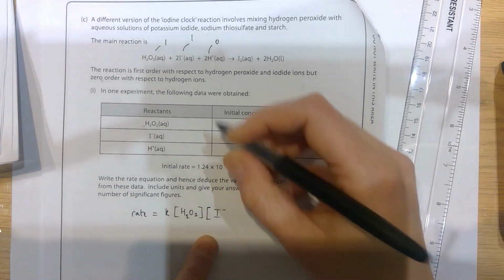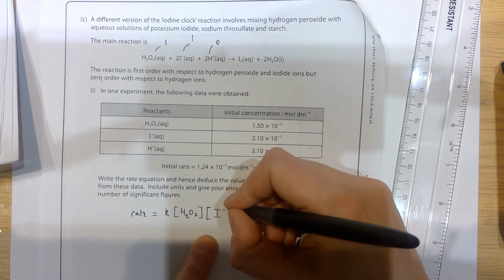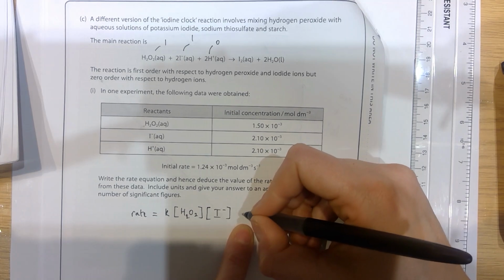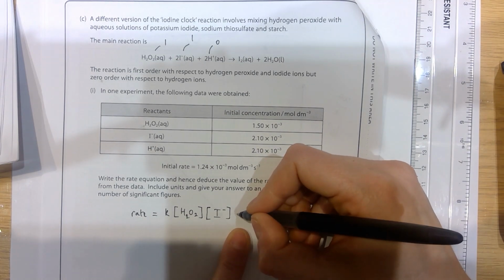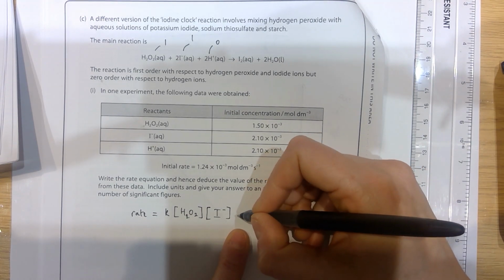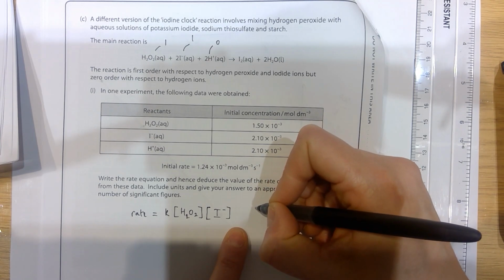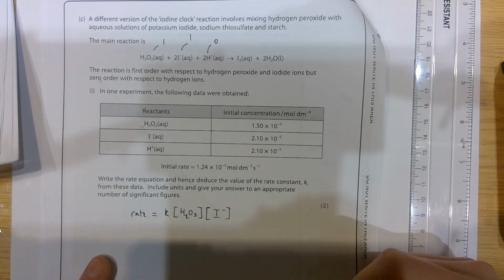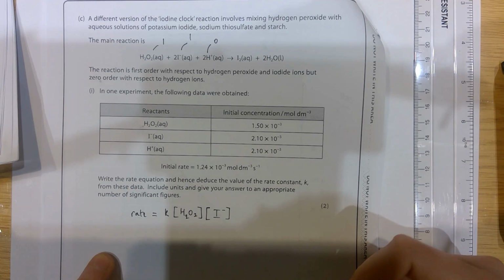Iodide, I ignore the 2. The 2 is not important, it's just the species itself. Again, order 1. And then I don't need to include the H+, because anything to the power of 0 is just 1. So concentration of H+ to the power of 0, because it's order 0, just cancels. Hence deduce the value of the rate constant K.